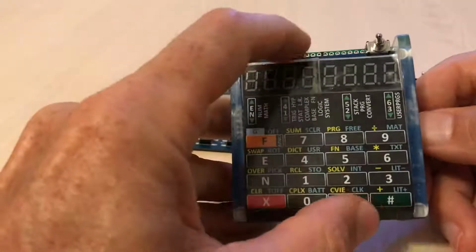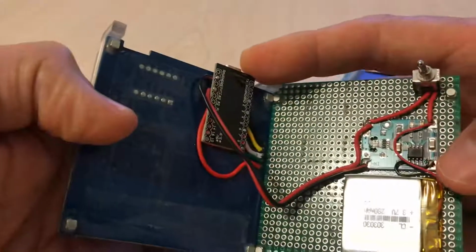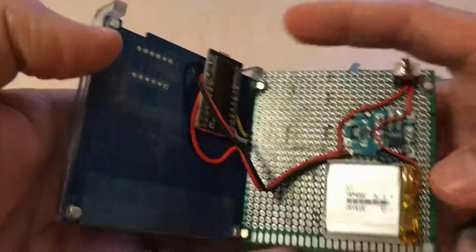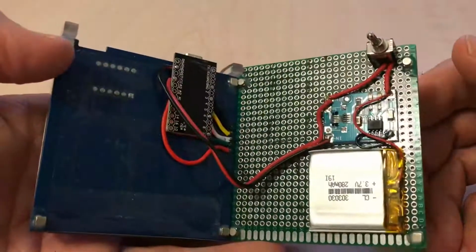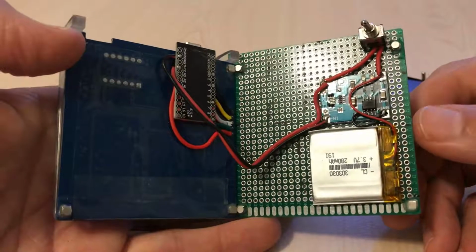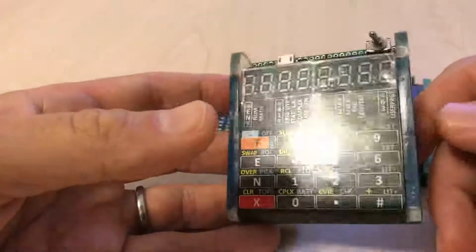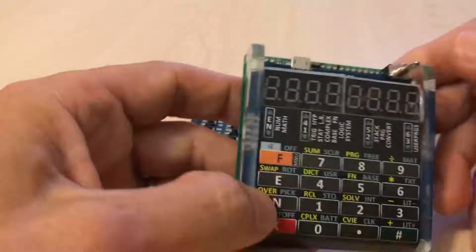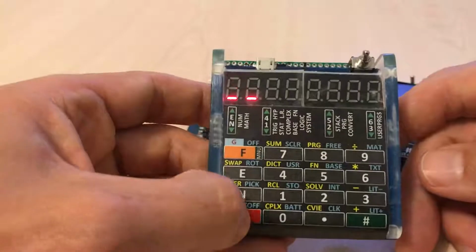So IVEE7 could look like this. There is the development platform, the Arduino Micro, a battery, a charging device and a switch. So the hardware is really much simpler than the hardware of IVEE. So I'm going to show you some differences because of the display.